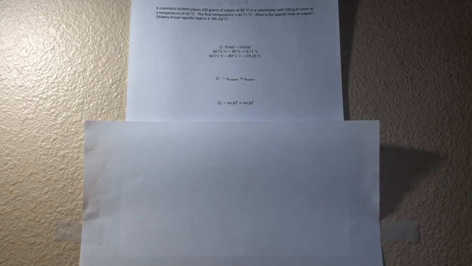Since this is a temperature change, we can use the equation Q equals mcΔT, where m is mass, c is the specific heat capacity, and ΔT is the change in temperature. On one side, you have a negative mcΔT, and on the other, you have a positive. Now you can plug in. The mass of the copper is 100 grams, and we're looking for the specific heat capacity of copper, so we can use c as a variable.